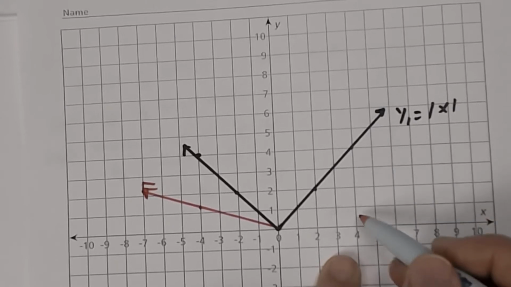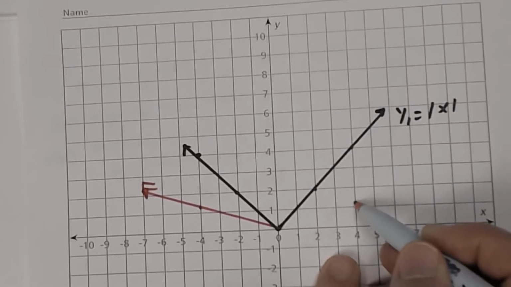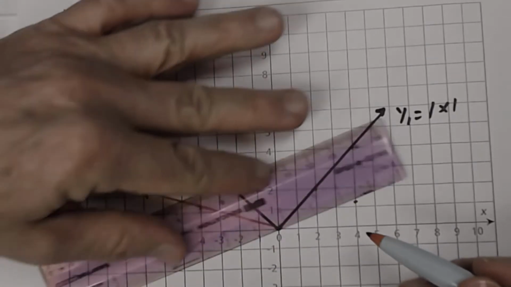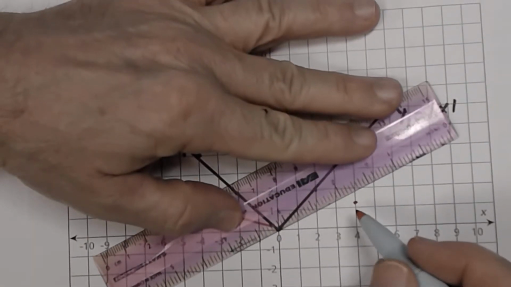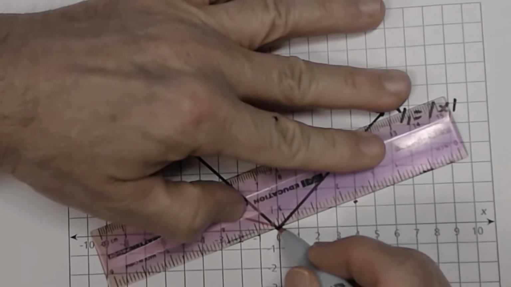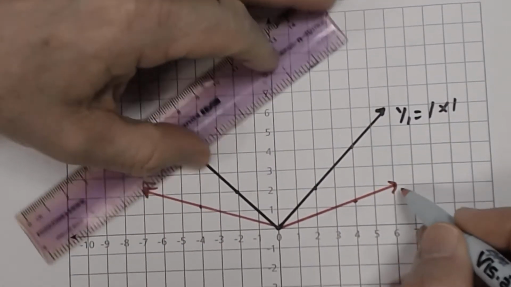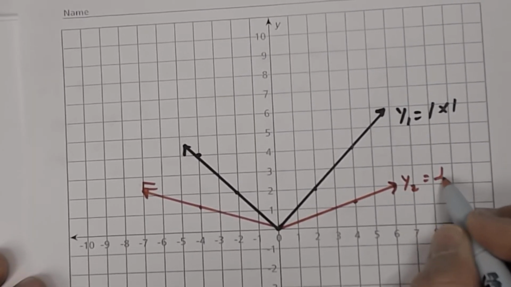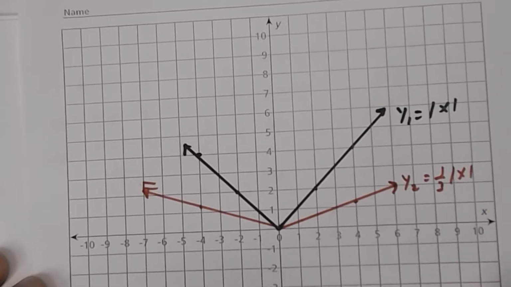Well, 4, 4 becomes 4, 1 1/3. So do the same thing there. So the absolute value is easier to deal with. All right, so we get this. All right, so what I have here is this. This becomes y2 equals 1/3 absolute value of x.